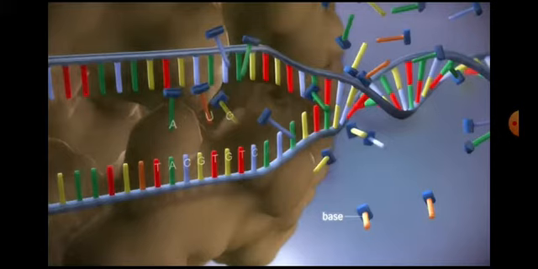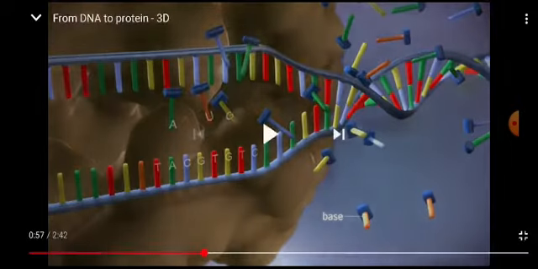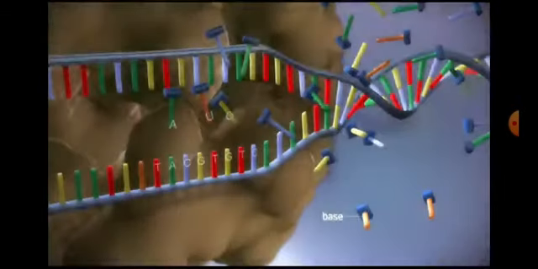So the new strand which is being synthesized here is the mRNA strand which is being synthesized by RNA polymerase. So you can see here the nitrogenous bases which are being added are adenine, uracil, guanine and cytosine.